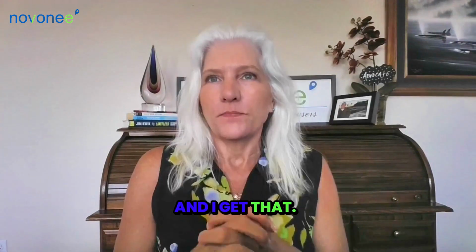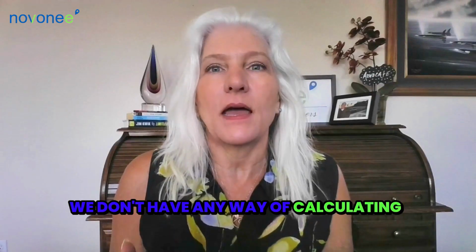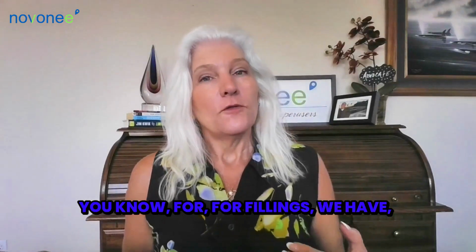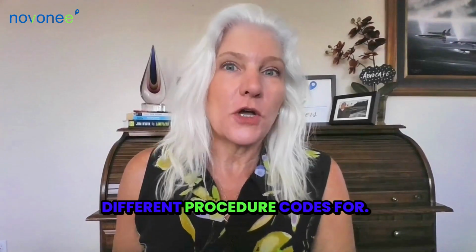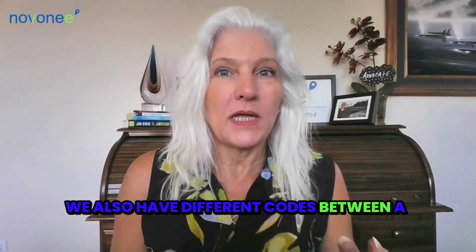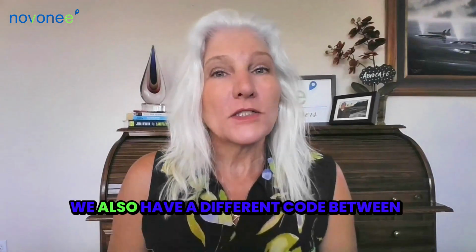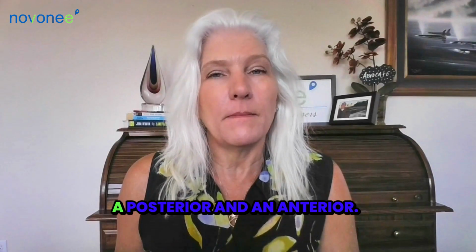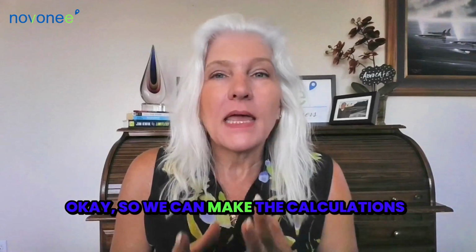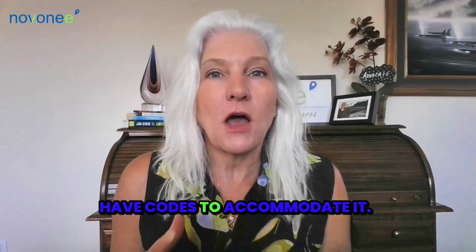And I get that. Now, when it's a downgrade on a crown, we don't have any way of calculating that in Dentrix because we don't have a different code. You know, for fillings, we have different procedure codes for amalgam and composite. We also have different codes between a 1 surface, a 2 surface, a 3 surface, and a 4 surface. We also have a different code between a posterior and an anterior. So we can make the calculations when they do a downgrade because we have codes to accommodate it.